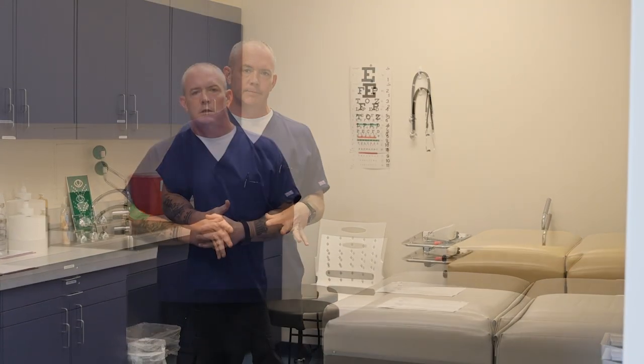So I want to start with a visual assessment of the patient's back. So at this point, I'm looking for any signs of trauma, any deformity, swelling, abrasion, or lacerations. I can also do a hands-on assessment of the patient's back at this time. Really what I'm looking for is any tenderness on palpation.